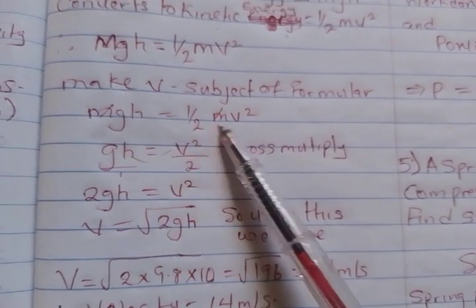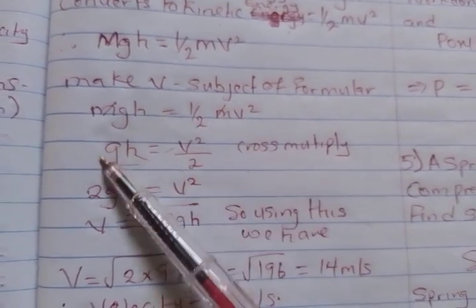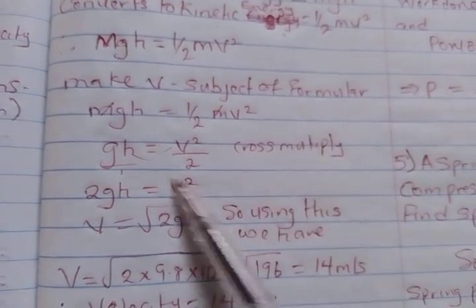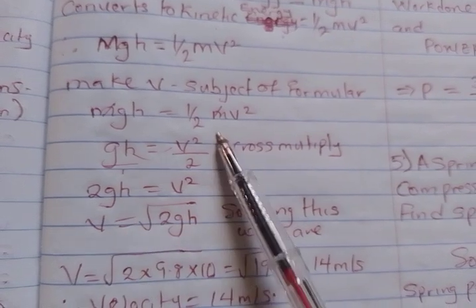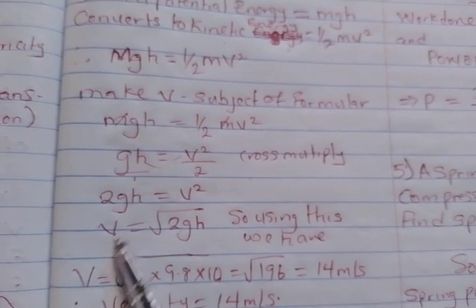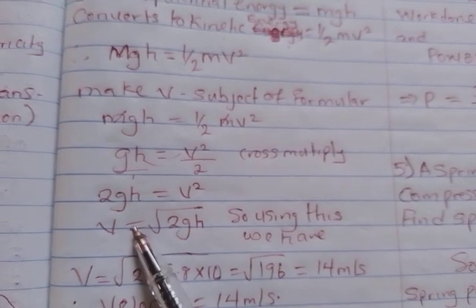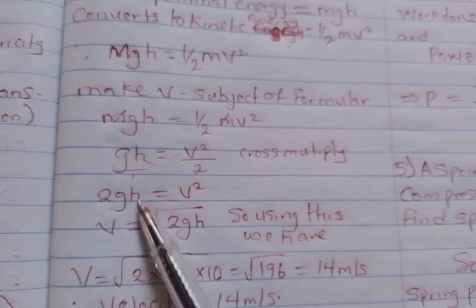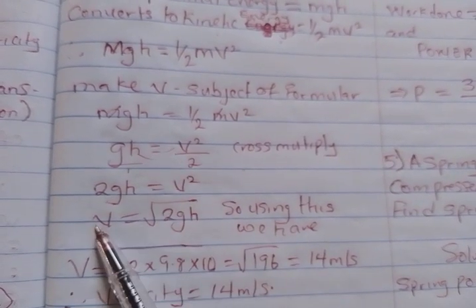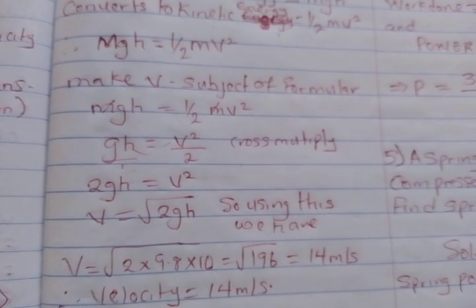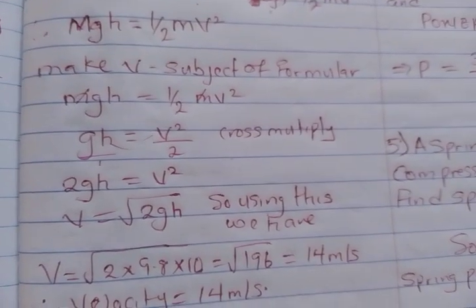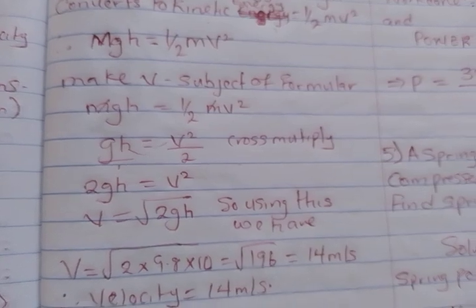We have mgh is equal to 1/2 mv square. The m cancels the m because they are both mass. So we have gh is equal to v square over 2. Then we cross multiply, putting this one over 1, so v square is equal to 2gh. To remove the square, we square root both sides. So v is equal to square root of 2gh. Now having this formula, we can use it in our question.